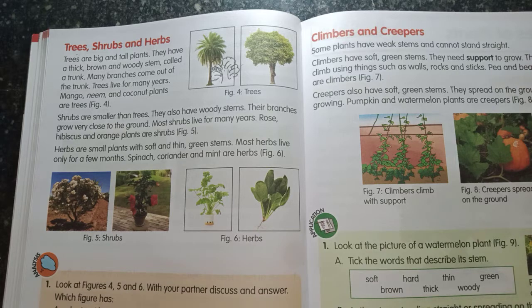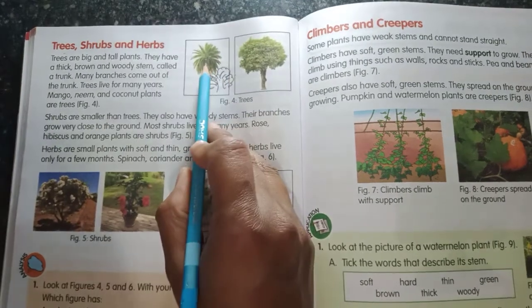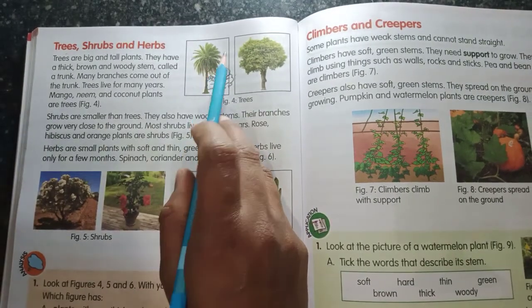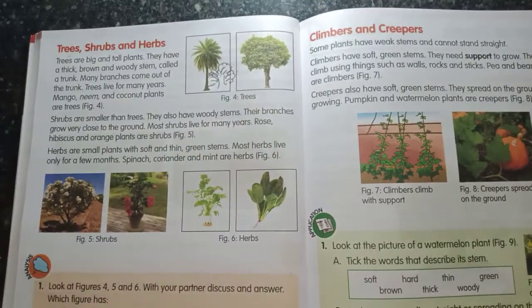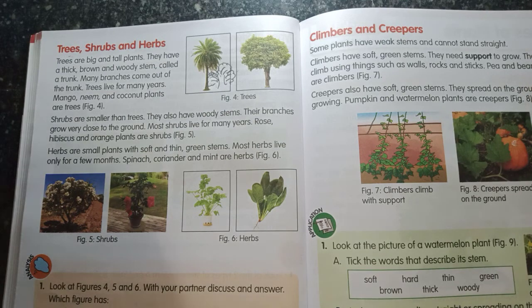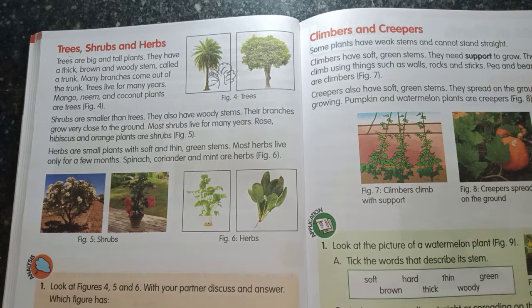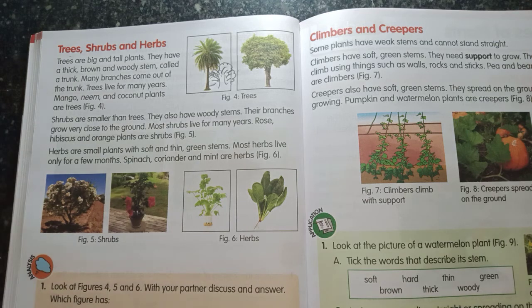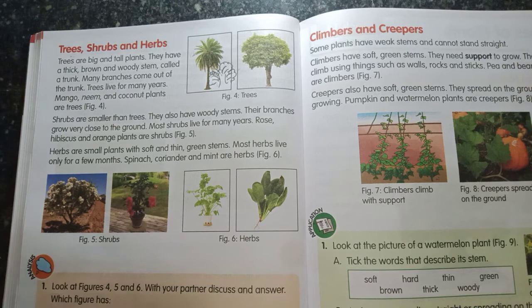And you know what? Trees live for many years. Like you have seen, this is the coconut tree, and yes, they give us coconuts. There are many uses of plants also, which I'll be telling you in the next lesson. And then mango tree, neem tree and all, they all belong to the tree group. And yes, they are very strong, tall, big enough, and they live for many years.